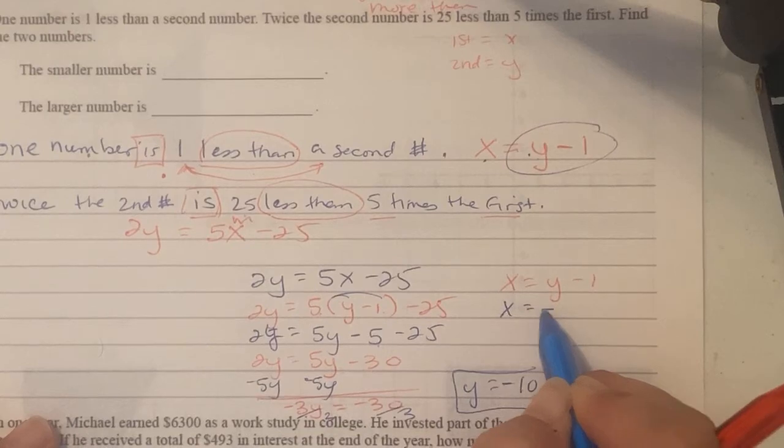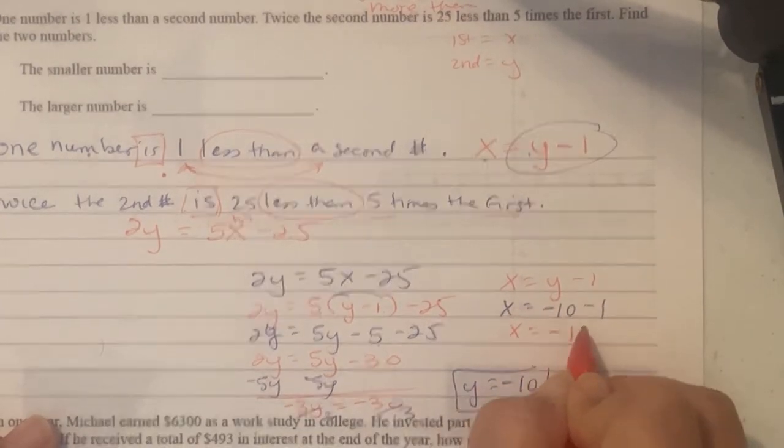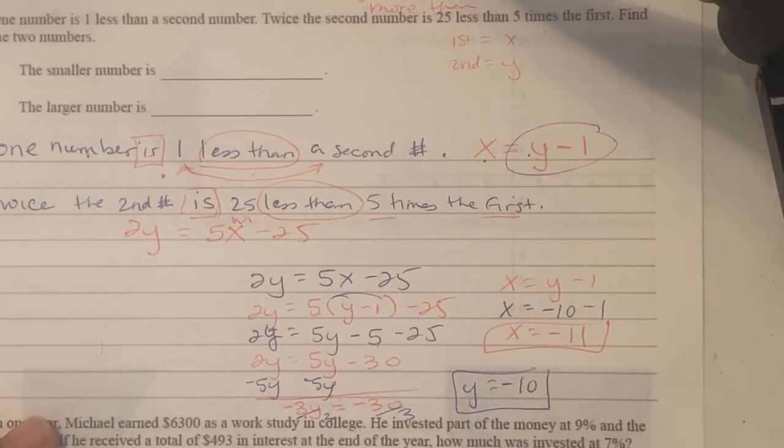x equals negative 10 minus 1. So x equals negative 11. So negative 10 and negative 11.